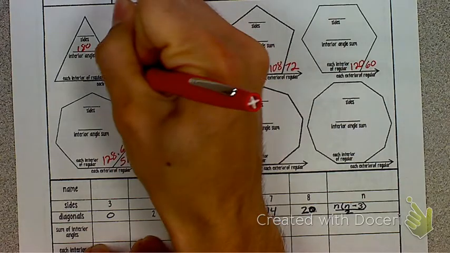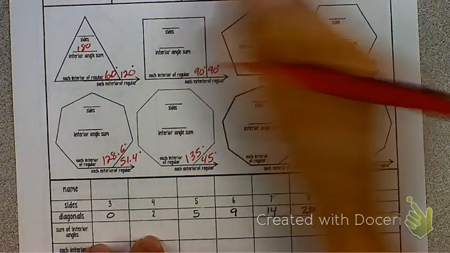Forget the degree symbols like I've been doing. Are you recording right now?